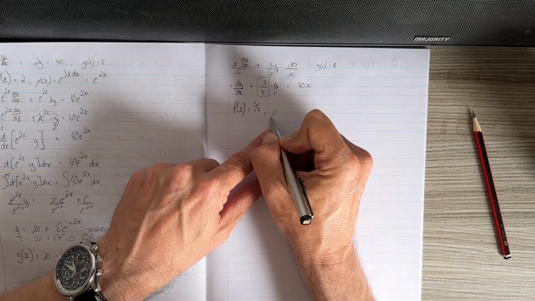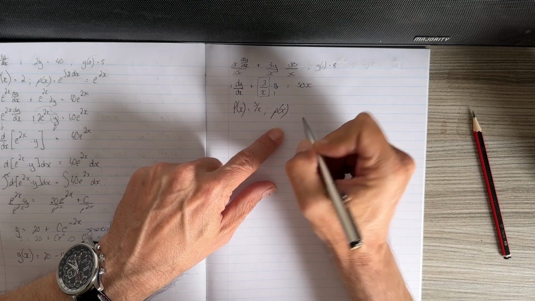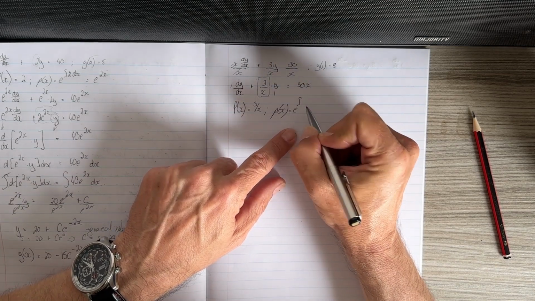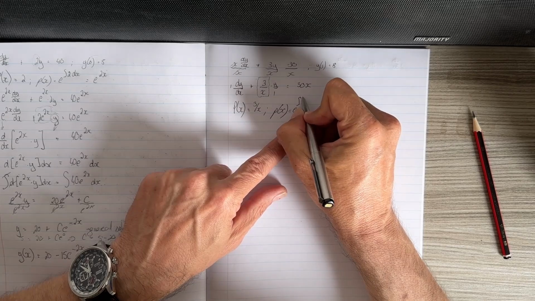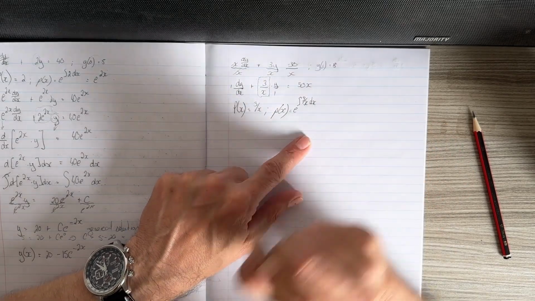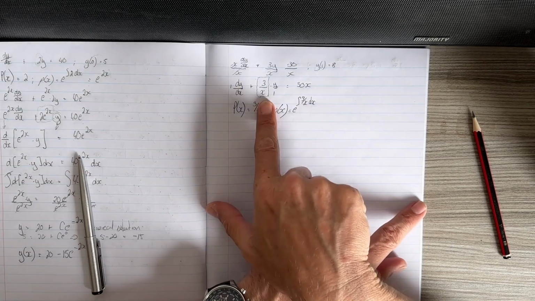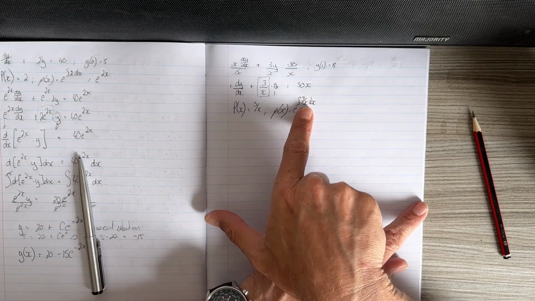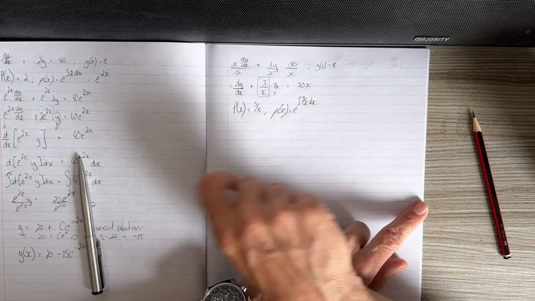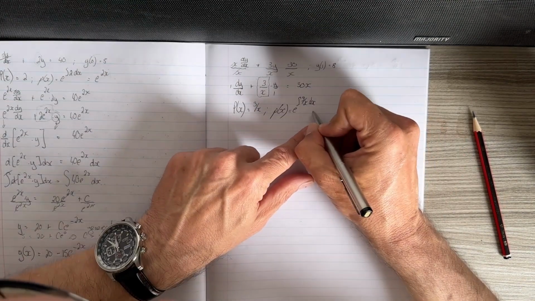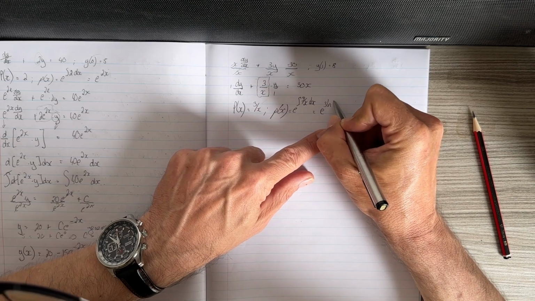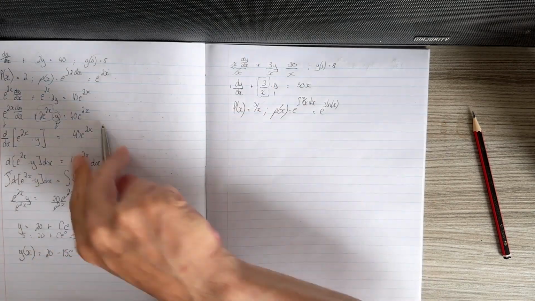So we tell them, right, rho of x, in other words, we're going to get the integrating factor now, is equal to e to the integral 3 over x dx. We can take the 3 out, it'll be 3 times 1 over x. The integral of 1 over x is logarithm of x. So we're going to end up with e to the 3 logarithm x.